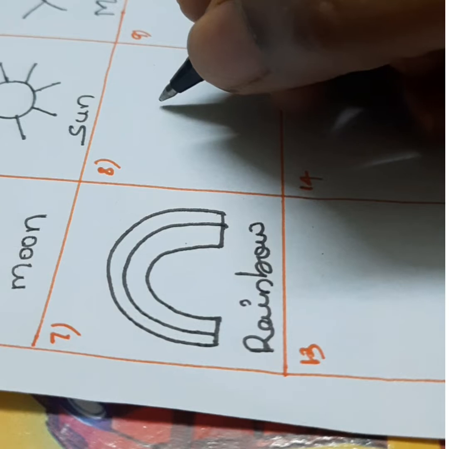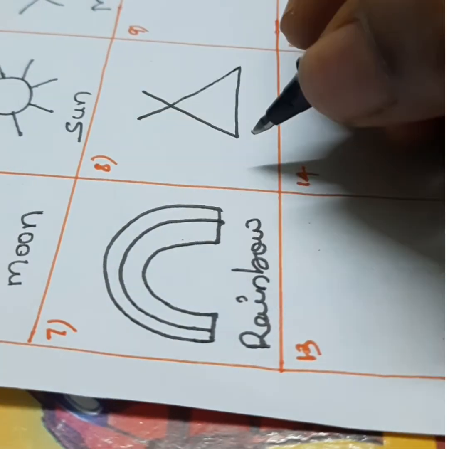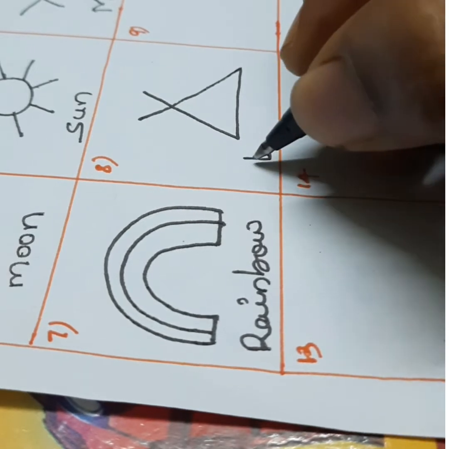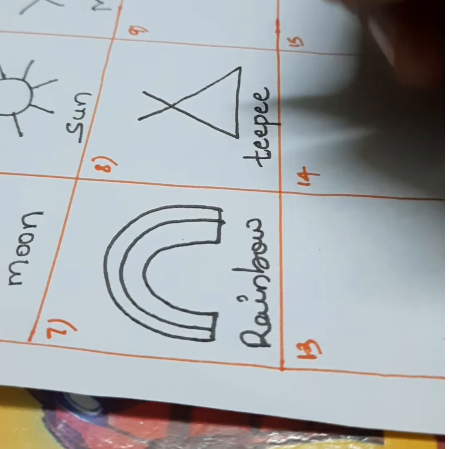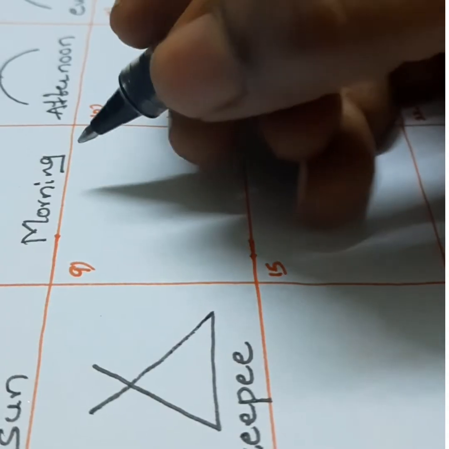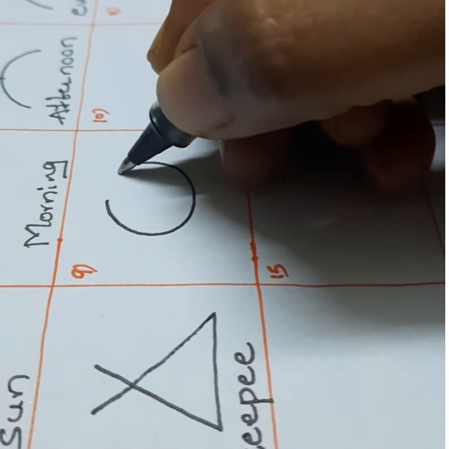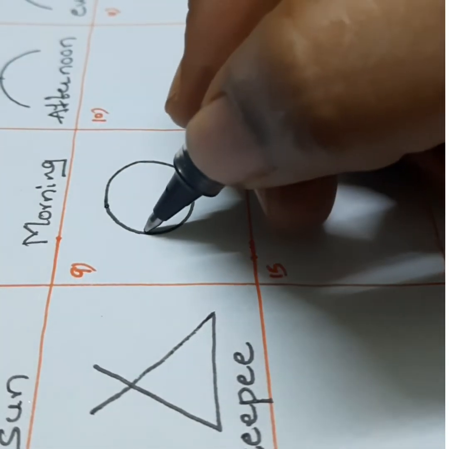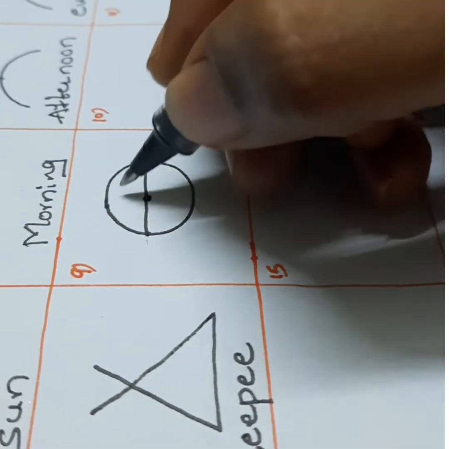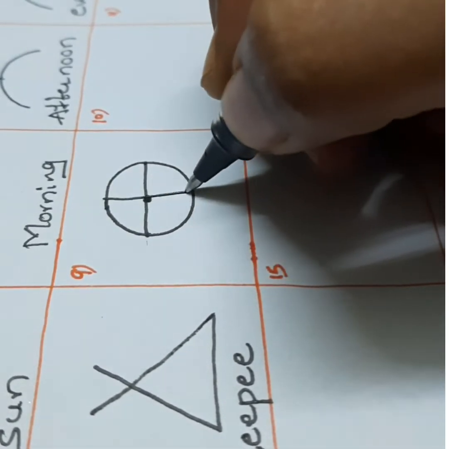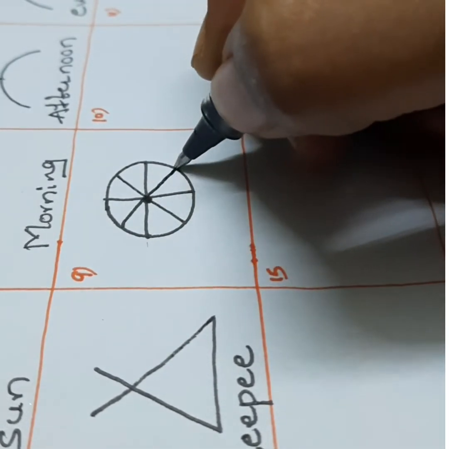Eighth one is the tippy. Draw the two slanting lines, left slanting line and right slanting line, attached with the slipping line. Ninth one is the blossom. Draw the circle and draw the lines in the middle of that circle. This looks like our flag, Ashoka Chakra, or the wheel type.